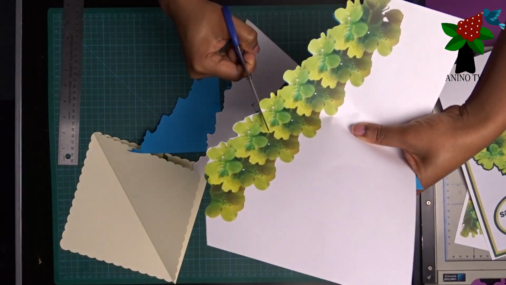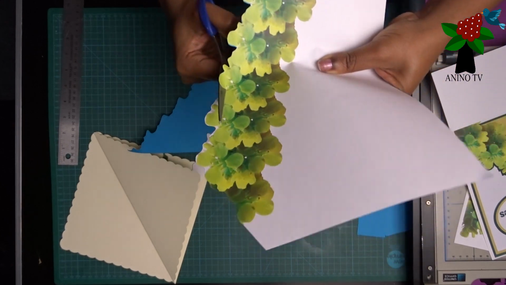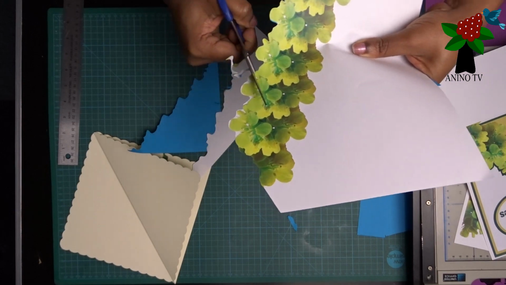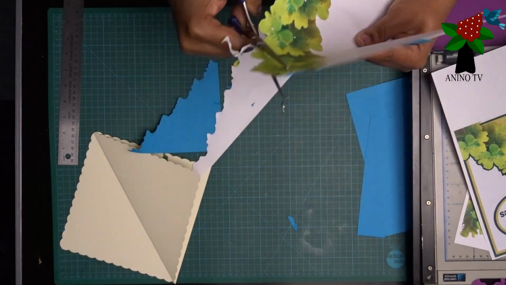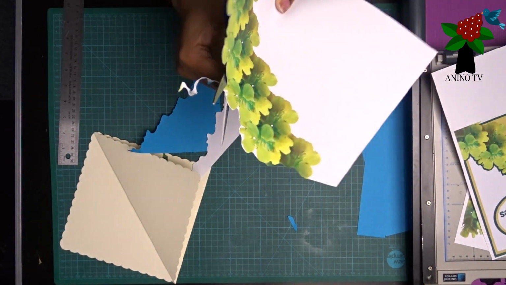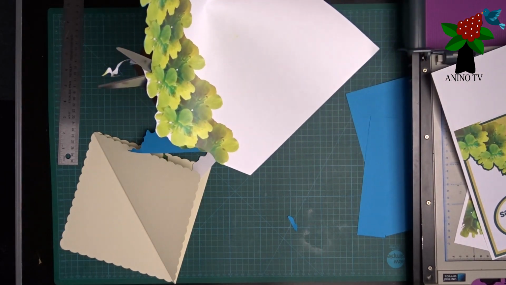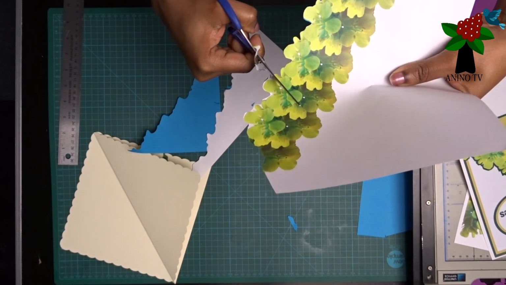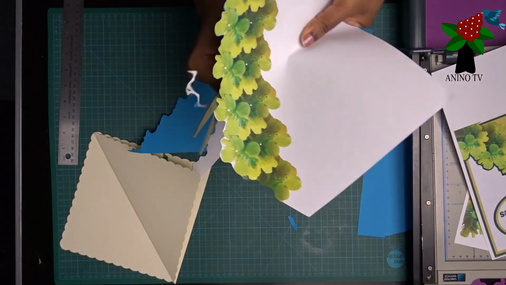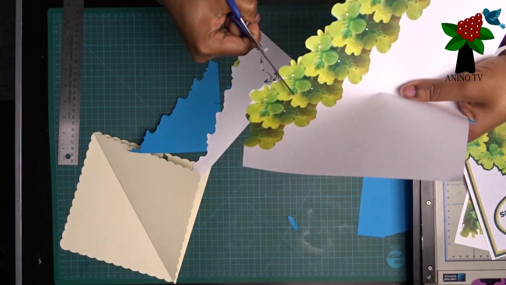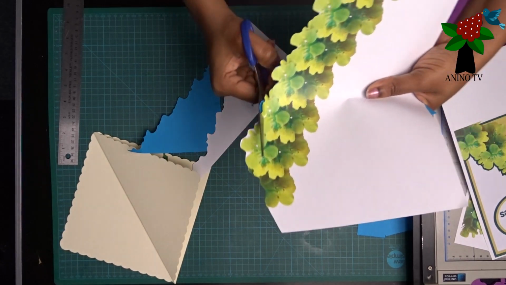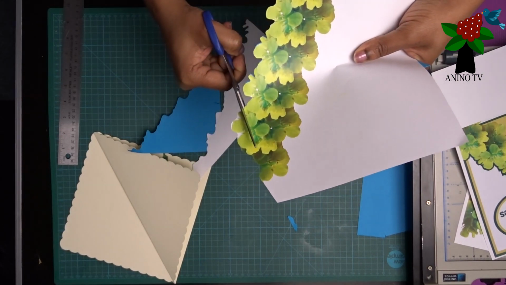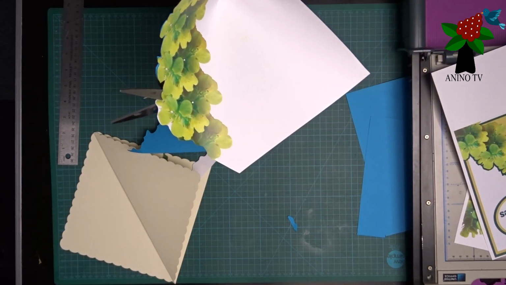If you decide to omit some part of the flower, that's all right. And remember, you have to hold the printable and your contrast card that you want to use for the decorative edge together.